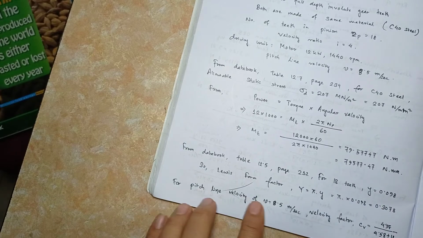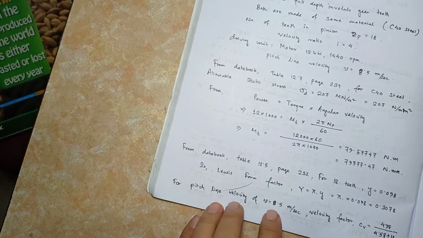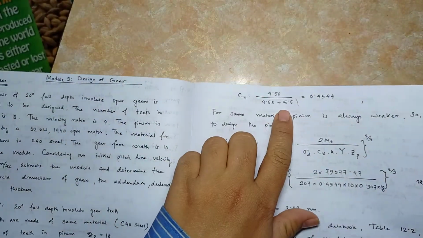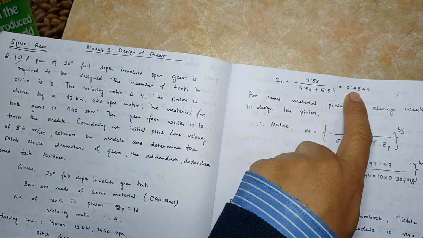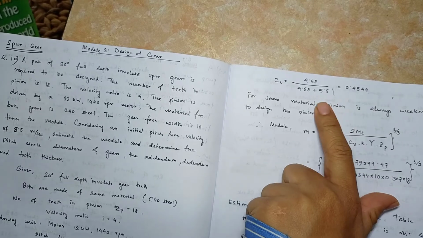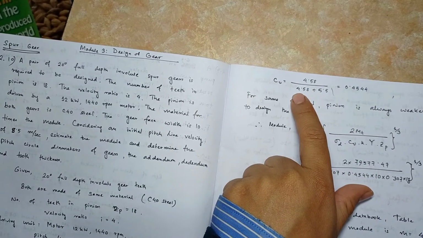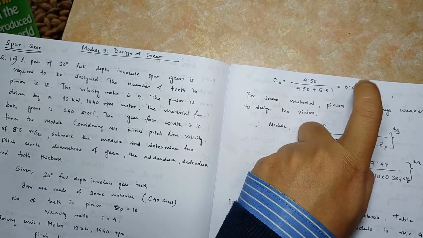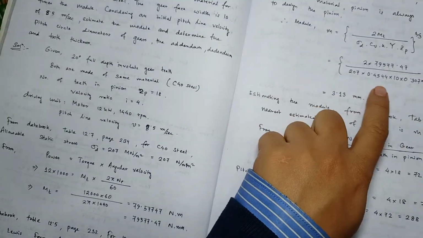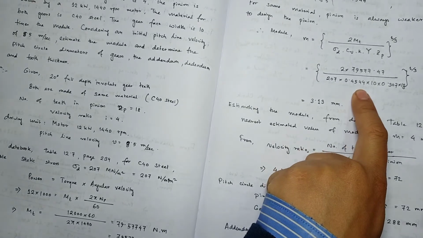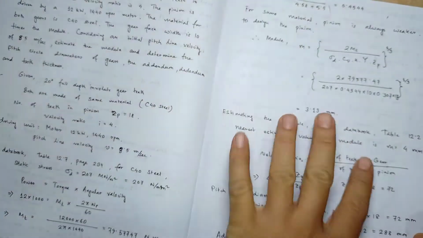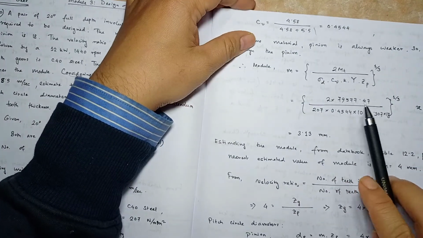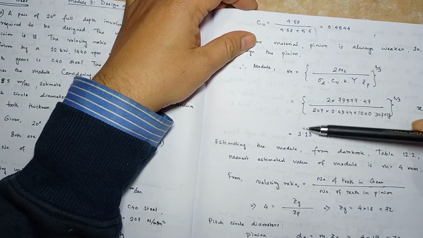Now, pitch line velocity is 8.5. Actually you should use this formula, 4.58 divided by 4.58 plus V. This was by mistake written as 5.5, and the calculation mistake is also there. So this will be 4.58 divided by 4.58 plus 8.5, and this will change. Cv will change, and this Cv value has to be corrected here, so we'll get a different value of module. This is the calculation mistake, and you can rectify it and calculate the module correctly.